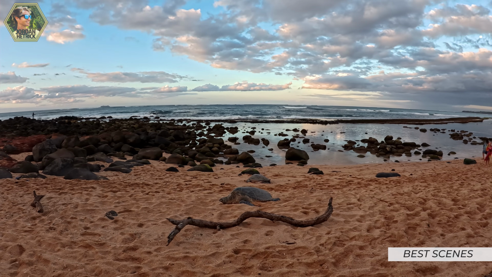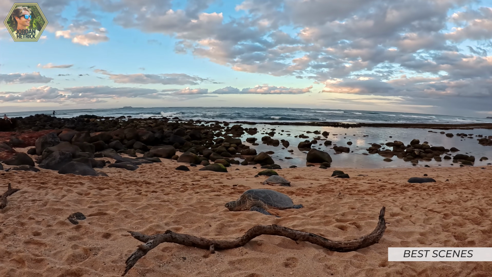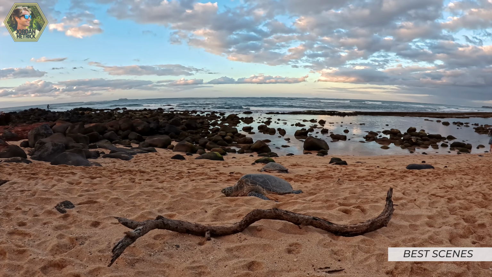You can also see here I've got a shot at sunset, and this looks great. The lighting was pretty low and I just wanted to make sure that I was able to capture a nice clear shot. So I used Pure Video mode for this shot here.